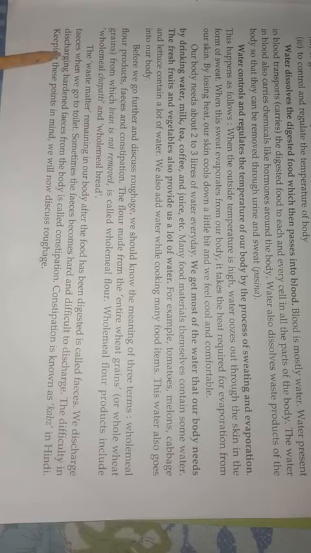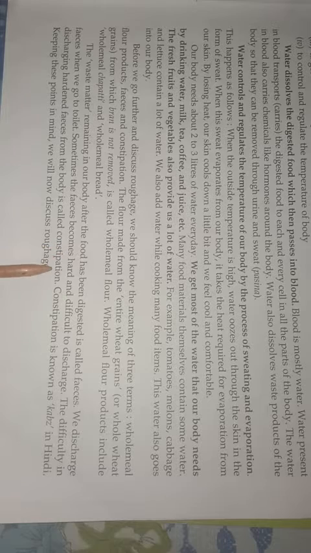We discharge feces when we go to the toilet. Sometimes the feces become hard and difficult to discharge. The difficulty in discharging the hard feces from the body is called constipation. When we find difficulty to discharge feces, that is known as constipation. Constipation is known as kabz in Hindi also. Keep these points in mind.